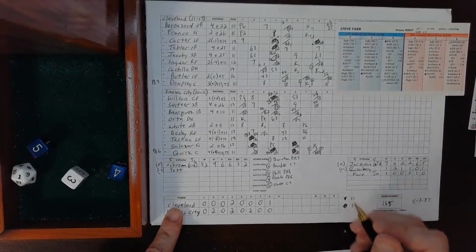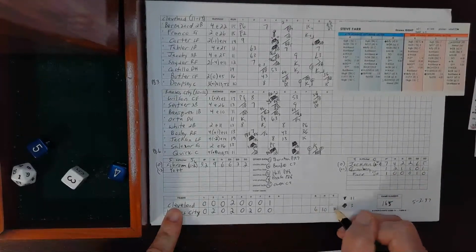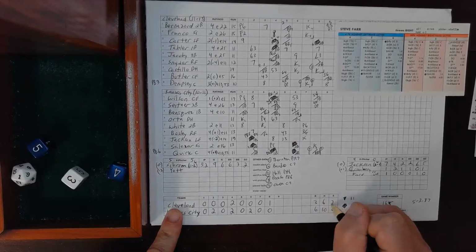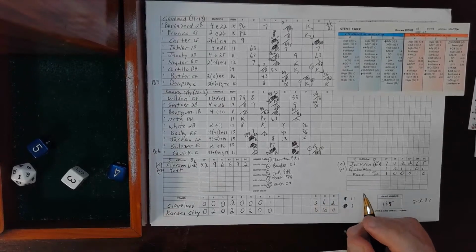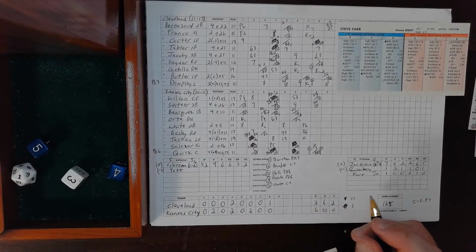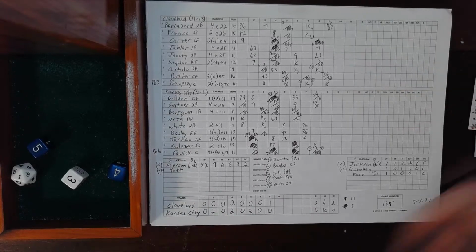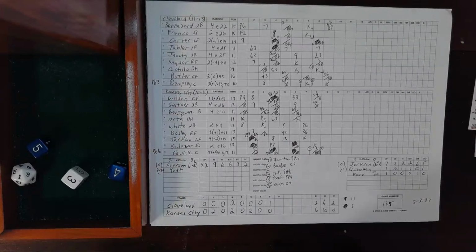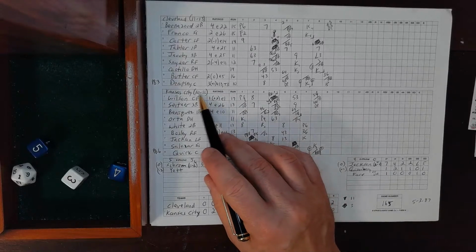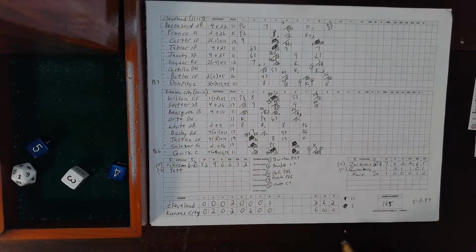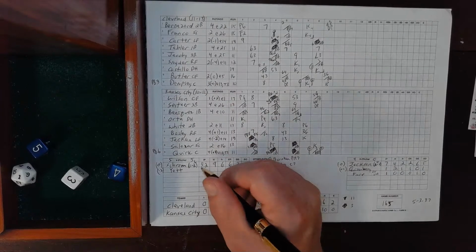So the totals: 6 runs, 10 hits, and no errors for Kansas City. 3 runs, 6 hits, and 2 errors for Cleveland. Left on base, Cleveland left on 7, Kansas City left on 8. There were no home runs in this game, so no long balls. Very rare, but there were no long balls. Kansas City improves to 11-11. They even their record, 11-11. Cleveland drops to 11-14.